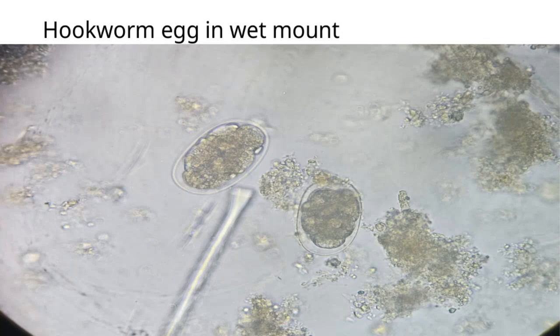Let's take a closer look at this image of a hookworm egg in a wet mount. As you can see, observing eggs like this under the microscope is crucial for diagnosing infections. The key points here are the characteristic features of the hookworm egg, its shape, size, and the appearance of the shell. Noticing these details helps us differentiate it from eggs of other parasites. This microscopic identification is essential because it confirms the presence of infection, guiding us toward appropriate treatment.